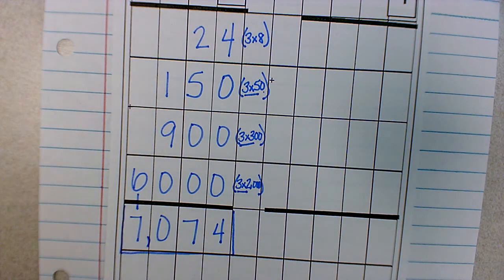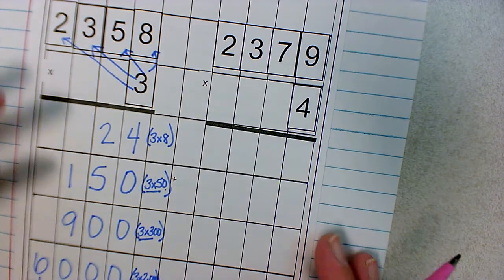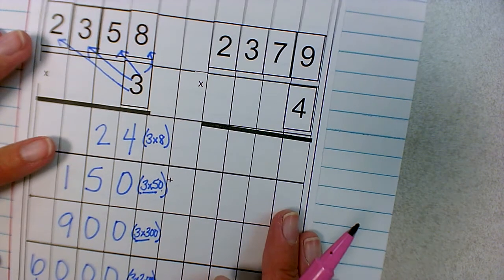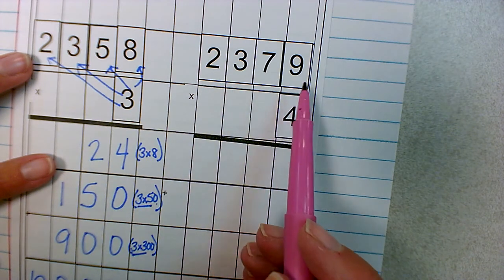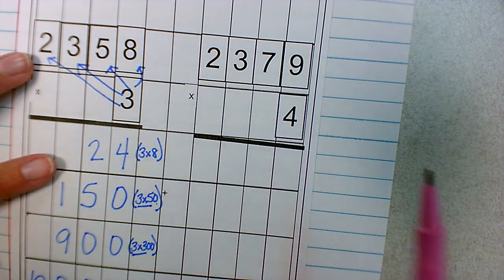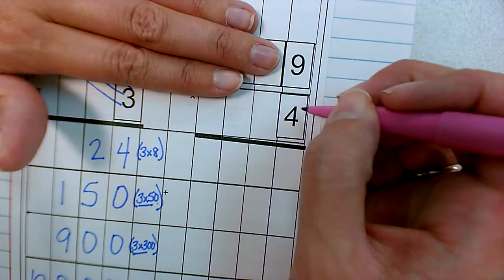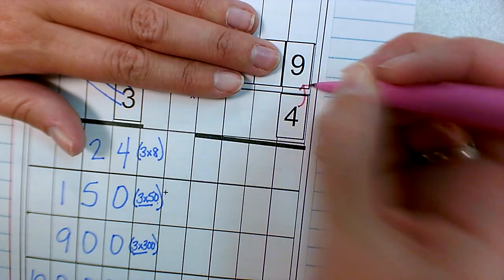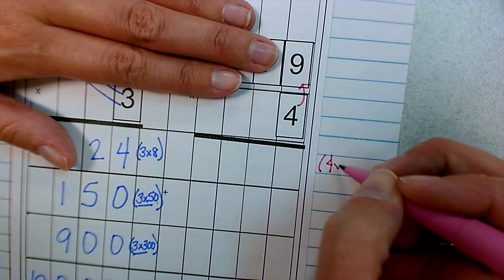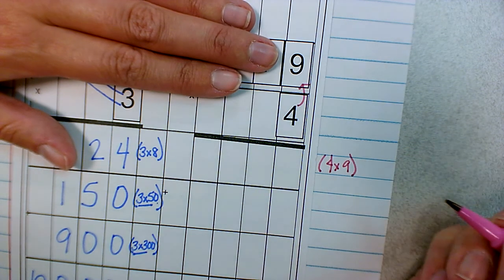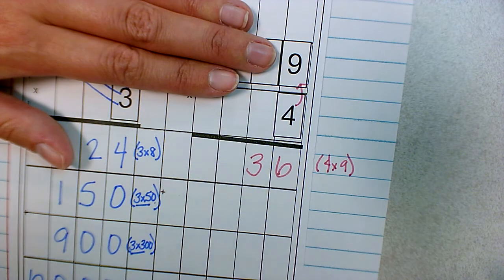And just like last time, because we are just running out of space, we're going to write our steps over here on the side of our notebook paper when we get to that part. So here's my problem, 2,379 times 4. So get ready to cover up so I can do one digit at a time. 4 times 9. Now because it's in the ones place, I get to just do 4 times 9. And I know that 4 times 9 equals 36.